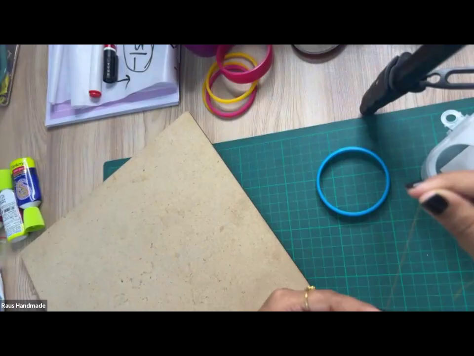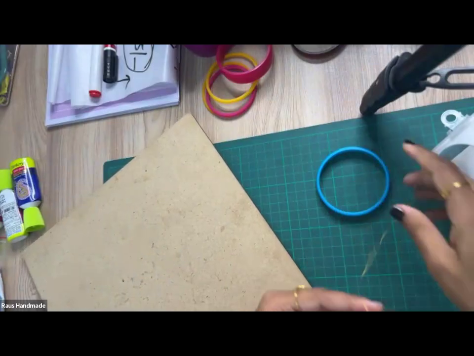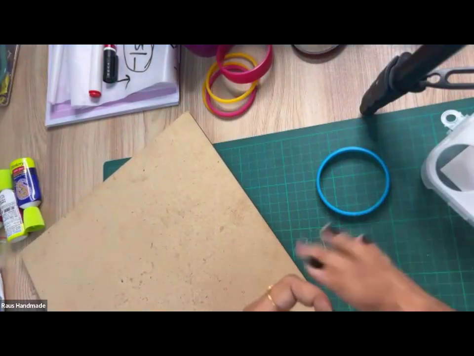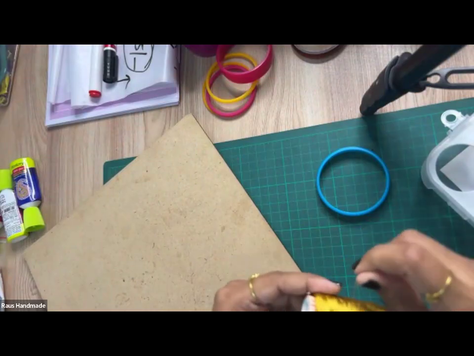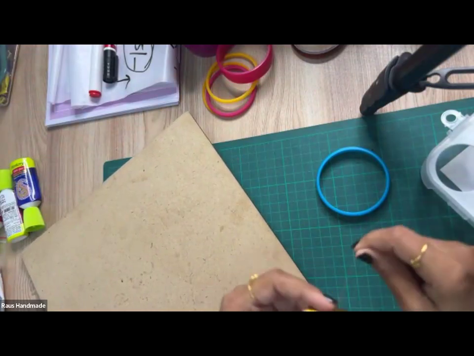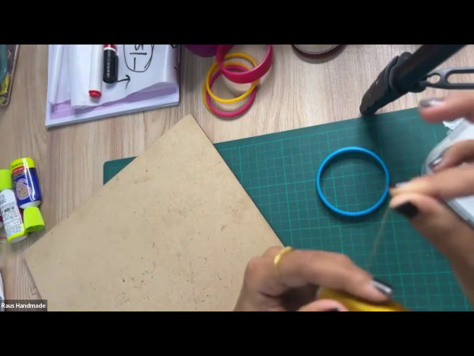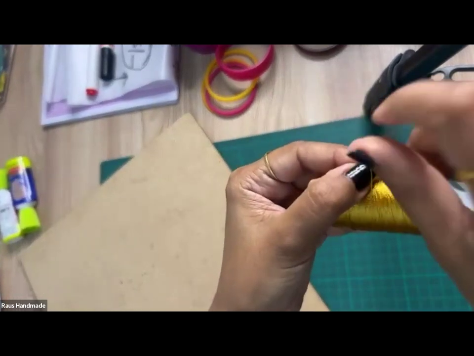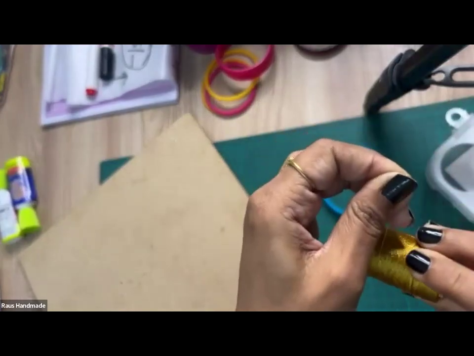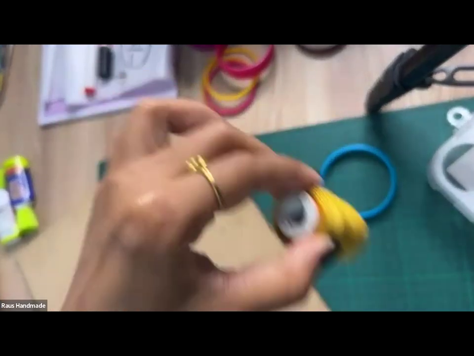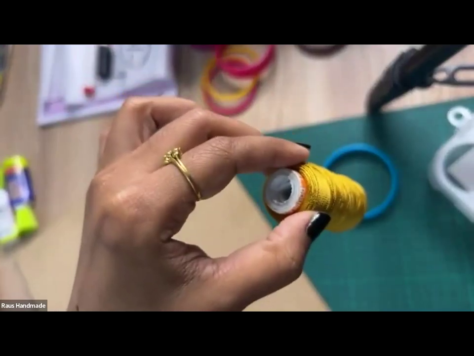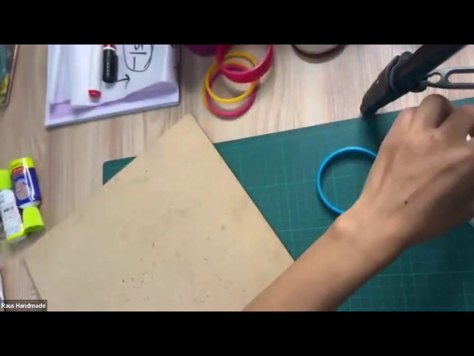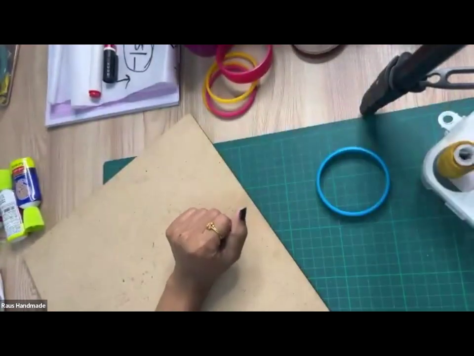So while you're storing the thread, what you can do is just twist it like this, and then secure it by creating a knot. So that the thread will not leave its place and it will not become messy or get tangled. Okay, then you can store it like this.